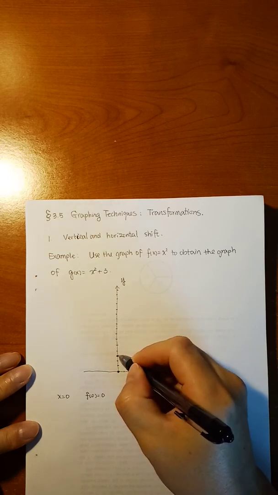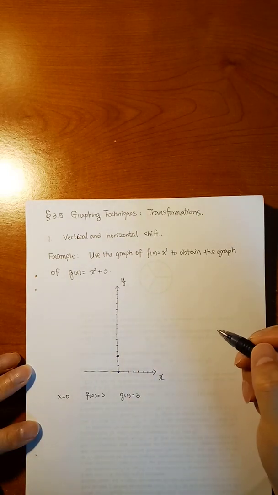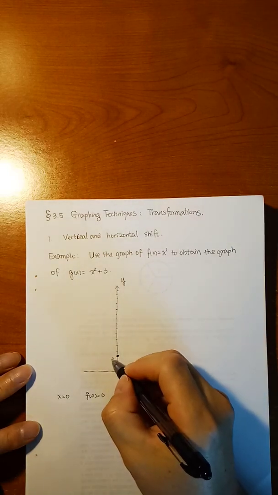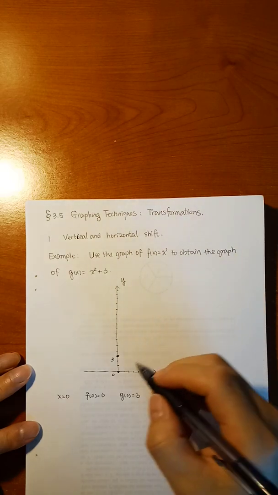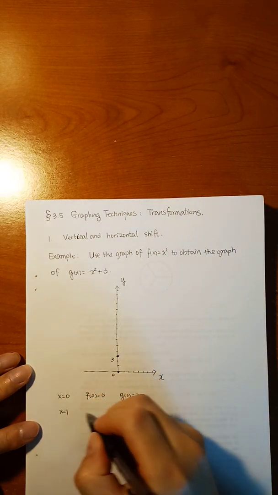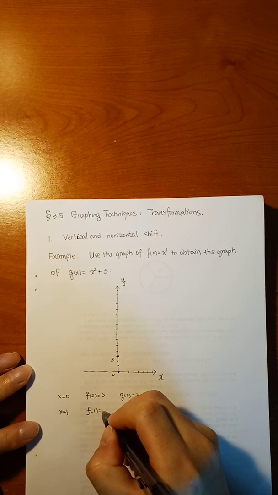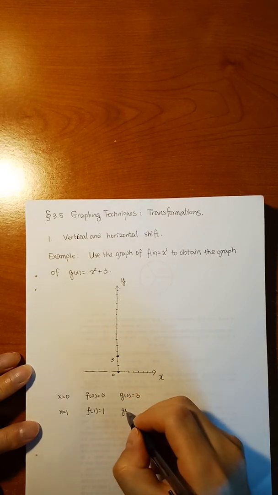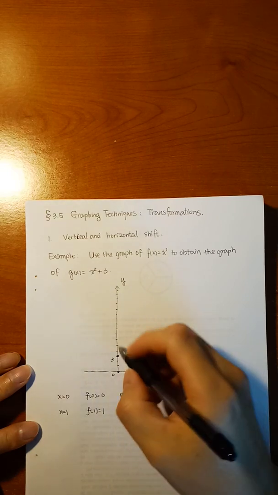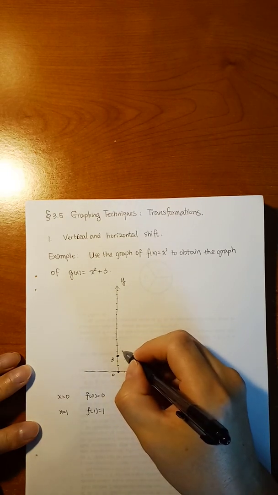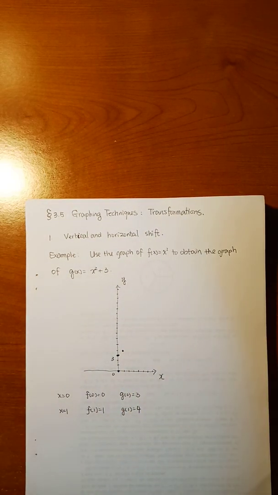This is g of 0, 3. And 1 for 1. When x is 1, f(1) is 1, and g(1), 1 squared plus 3 is 4. It's here.